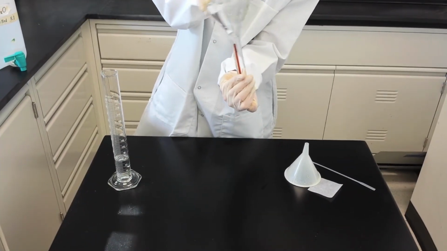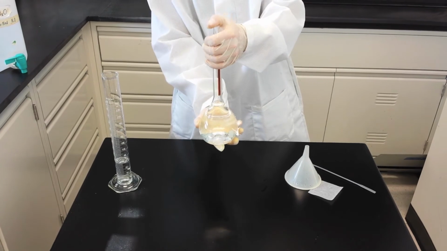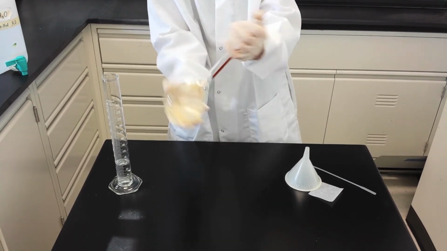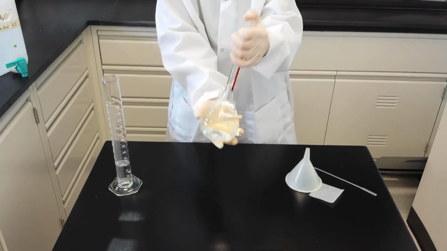When the volumetric flask is full, vortexing is not an acceptable method of mixing, and therefore the inversion method must be used.